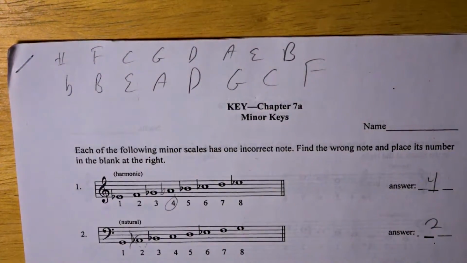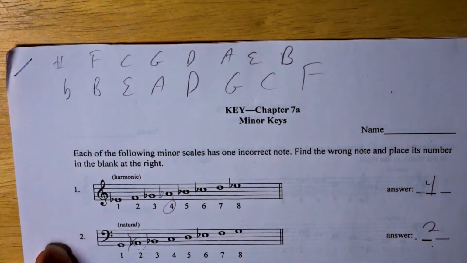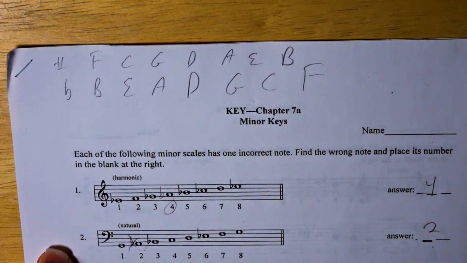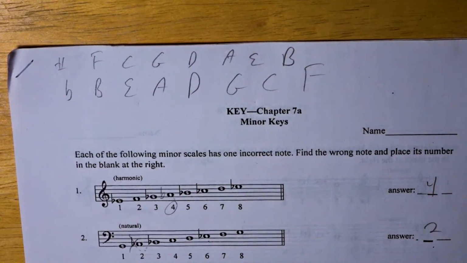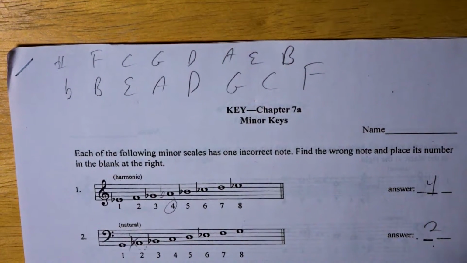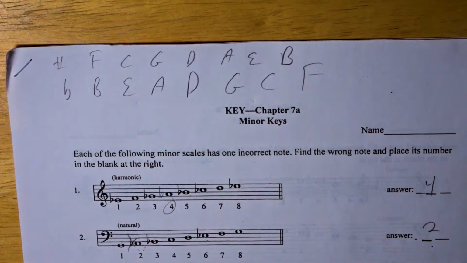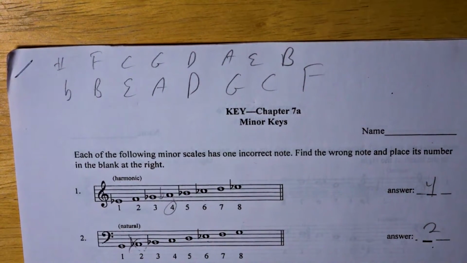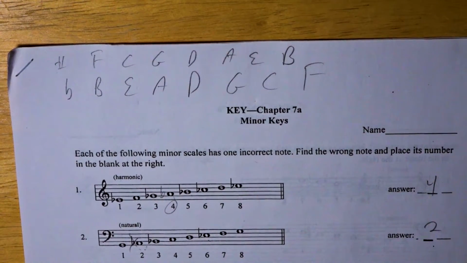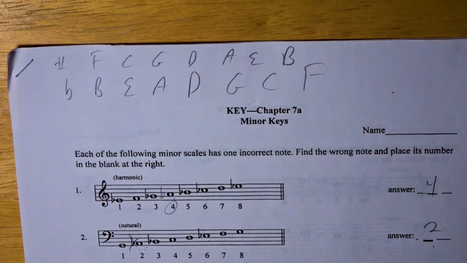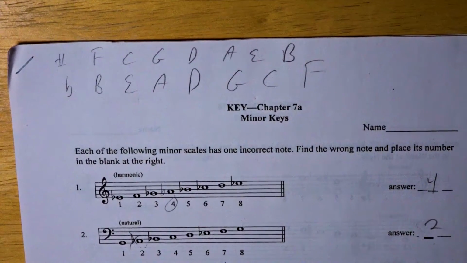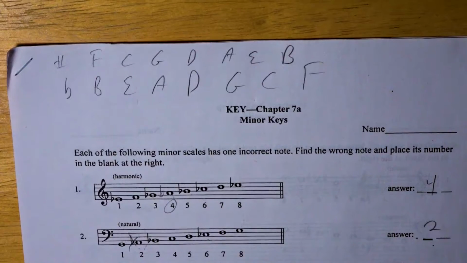All right, so let's do just the minor first. So you have a B, no E, but wait a second. I'll just put that on top here. It's just doing this. And then an A, and then a D. Okay, so that's F natural minor.